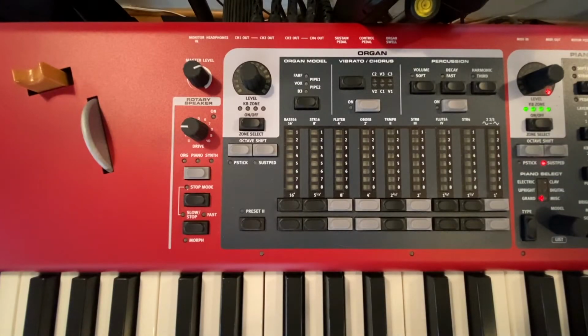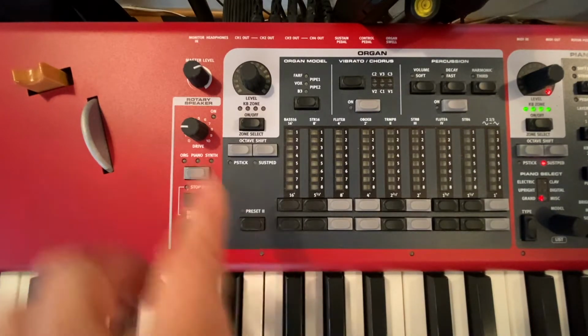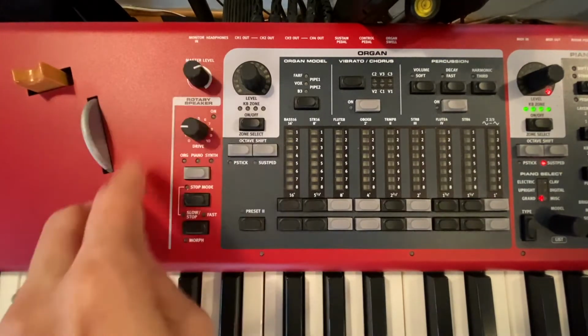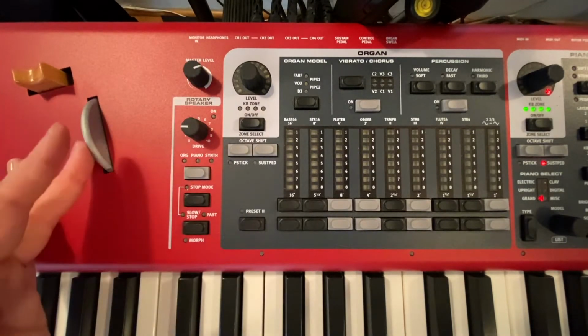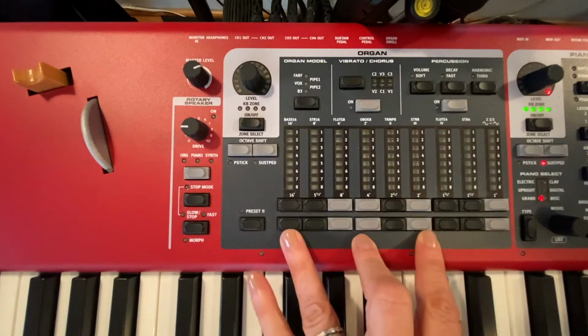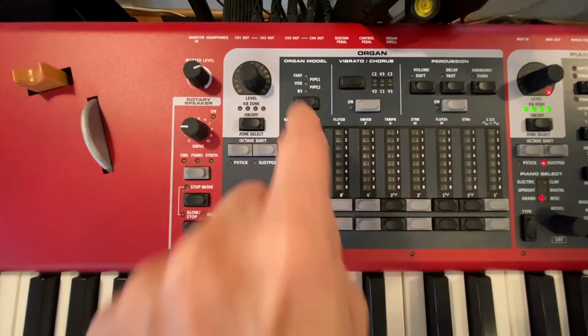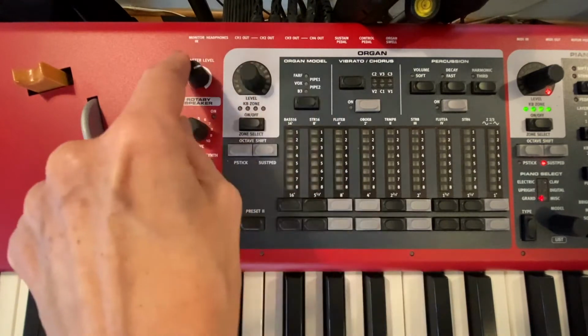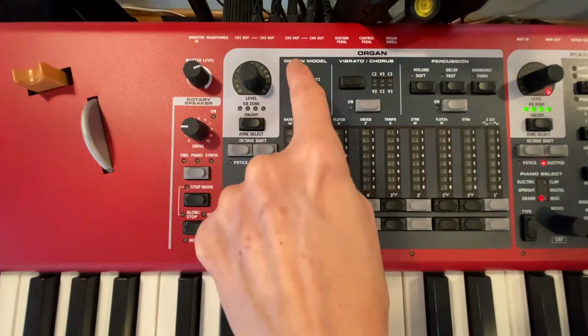As I mentioned previously in the video, the front panel of the Nord is broken down into sections, so I'll give you a brief overview of each section. There is the master volume, the pitch bend, and the mod wheel at the far left end of the keyboard. Moving on to the right, the first section you come to is the organ section. And above that, the audio in and outputs are labeled as well.